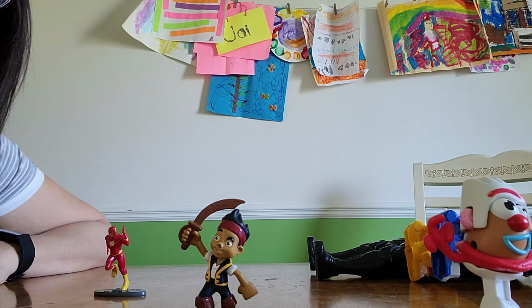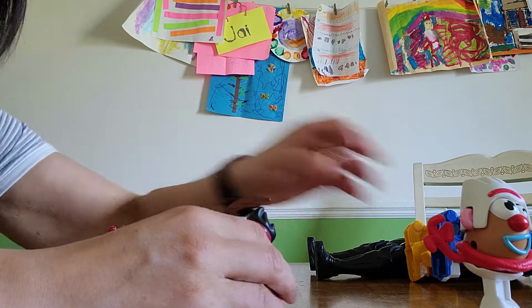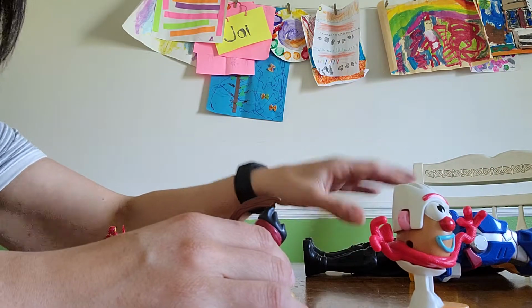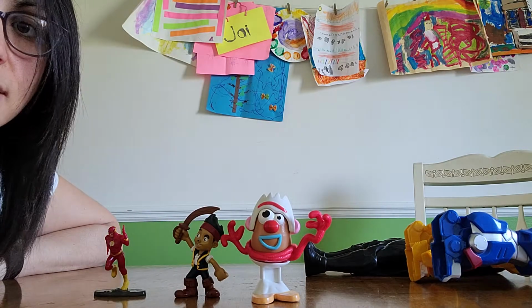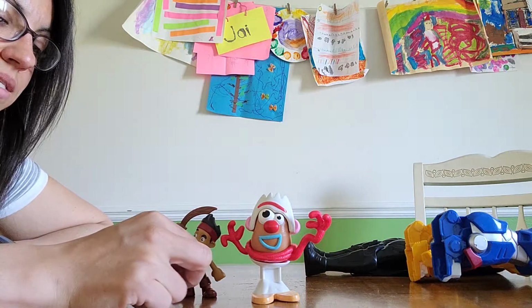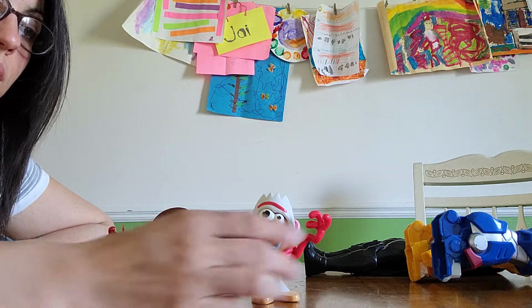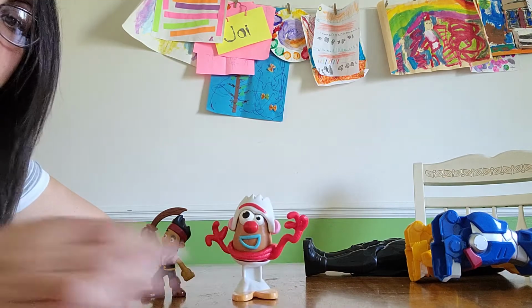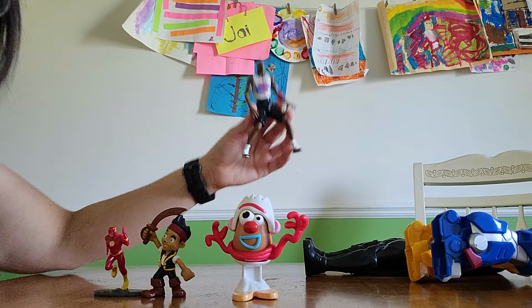Now I need to pick the next tallest because I want to put them in order. So I think it's between these two guys. So let's put these two next to each other and decide which one is the next tallest. Yep, I think Jake is the next tallest. So shortest, a little bit taller, a little bit taller. There's Forky. It's kind of like making a stair step, right?